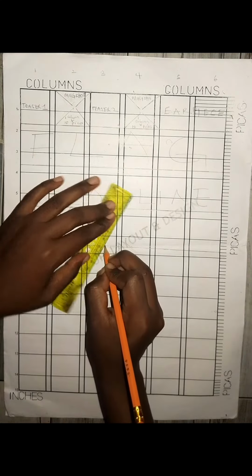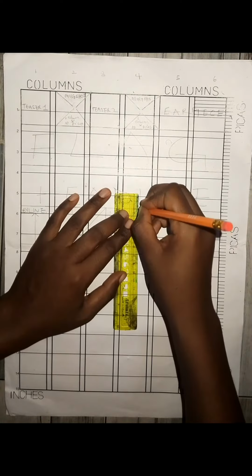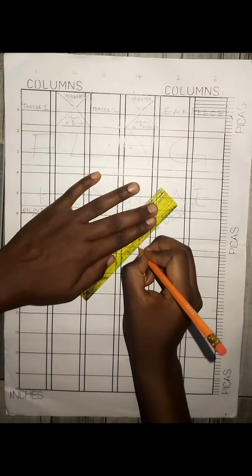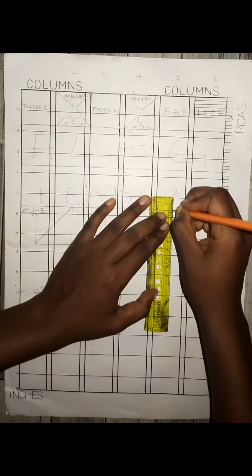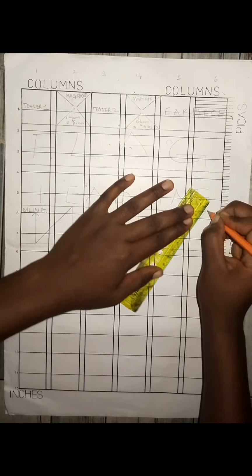Make sure you don't do 2 lines on 1 inch, or 1 column. Don't do 2 lines on 1 column. Make sure it's 1 line. So you can see how it's going zigzag till the very end, and at the very end you're going to put an arrow down, facing down.